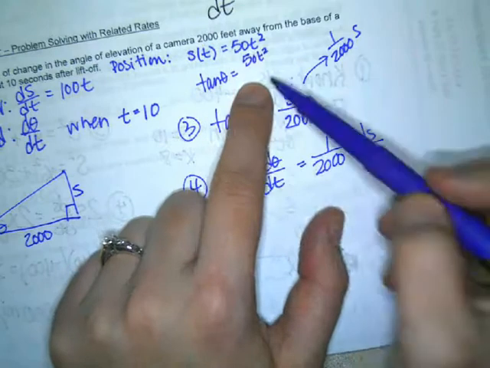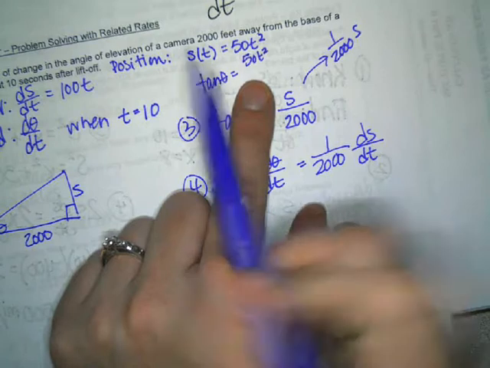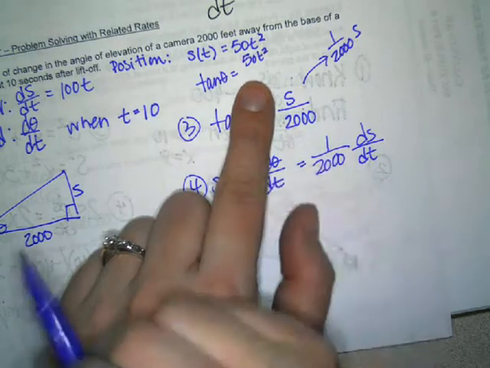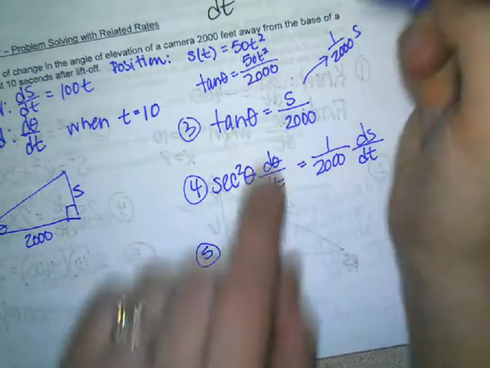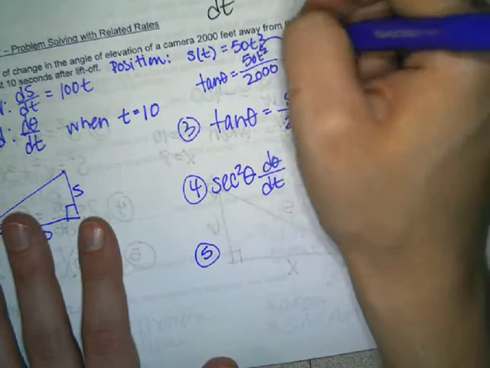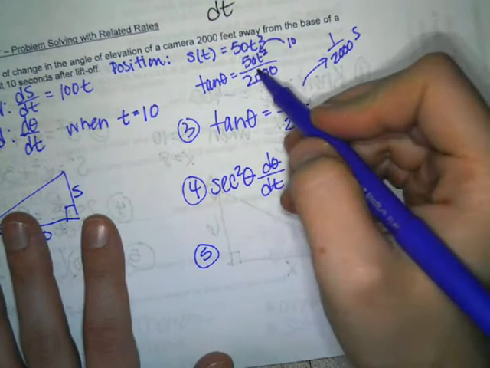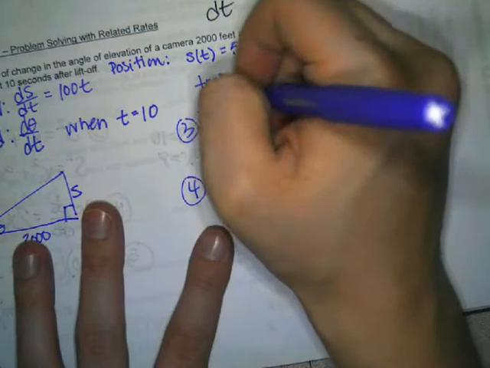Because I'm looking for when t is 10, so I can't really plug 10 in for s. But I can plug it into what s stands for. And so if I plug 10 in there, since that's the instant I'm looking for, I'd have, I'm running out of room here, tan of theta.